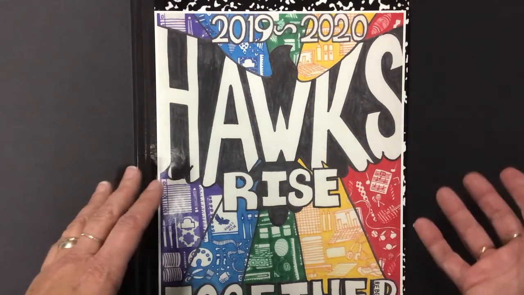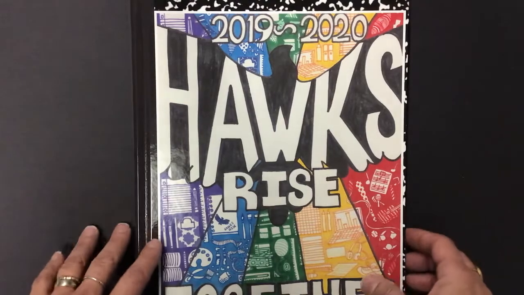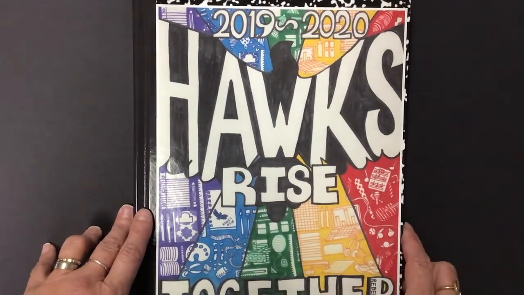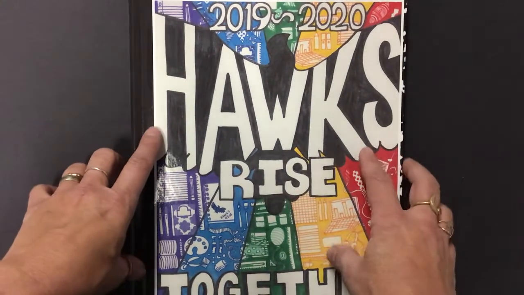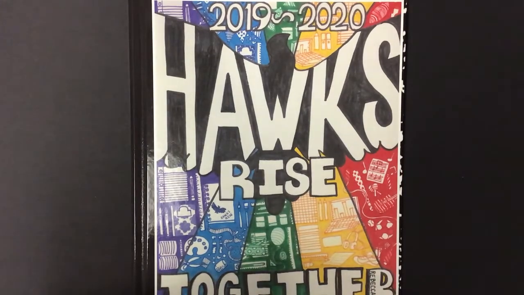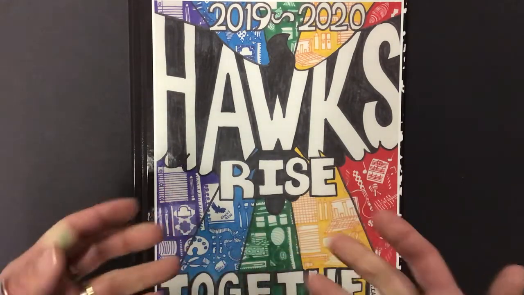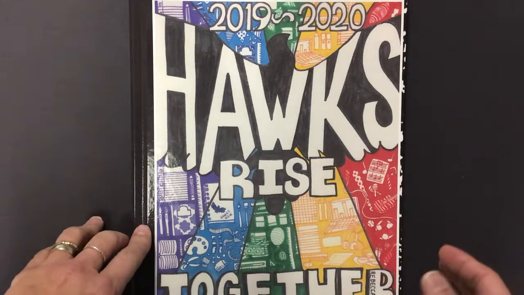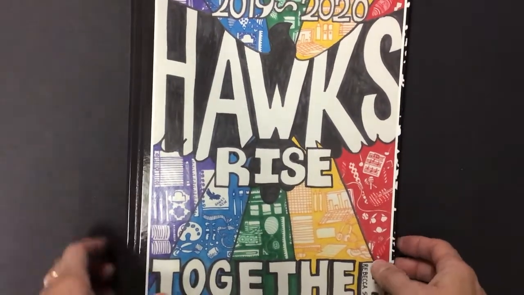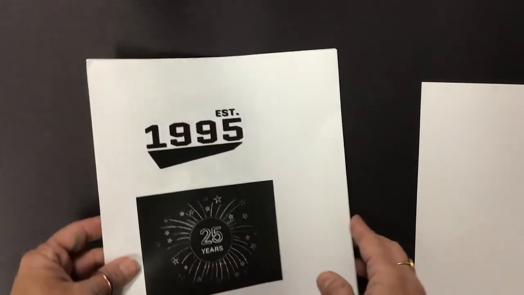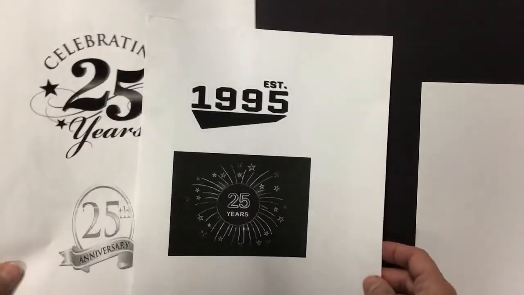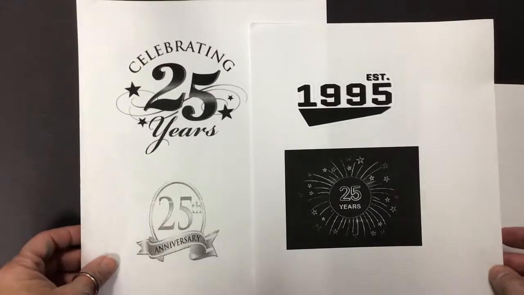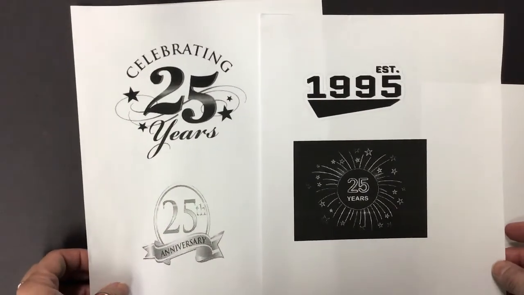And so there's going to be some key components that I want to see on this year's yearbook covers. I want to see Hawks Rise somewhere on the page. Also, the year, which will be 2020-2021. And then this year's theme is actually going to be our 25th anniversary, because it is the 25th anniversary of our school. So somewhere on your page, I want you to incorporate some kind of idea of 25th anniversary.